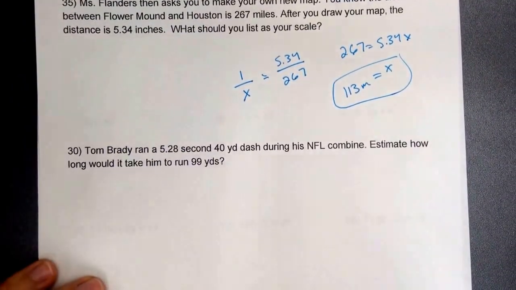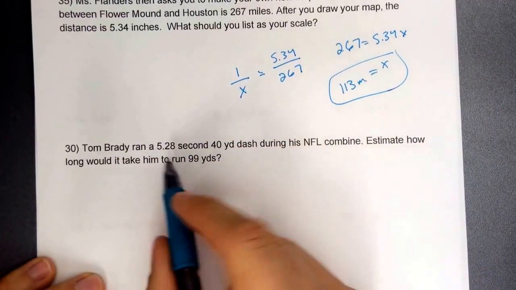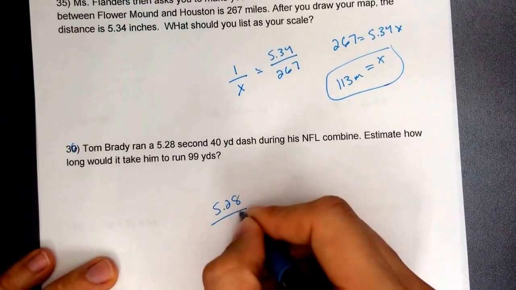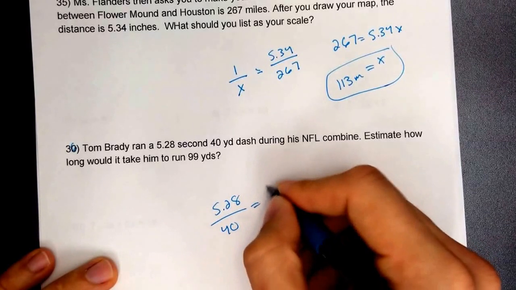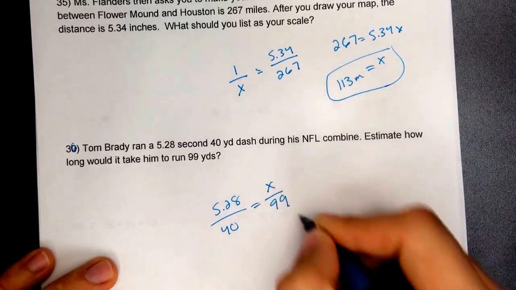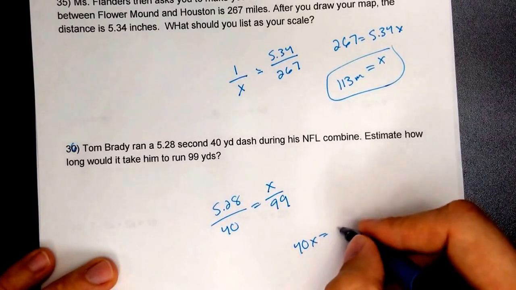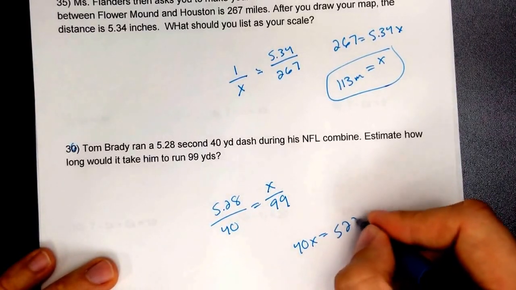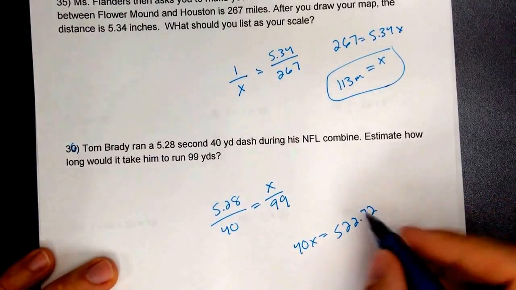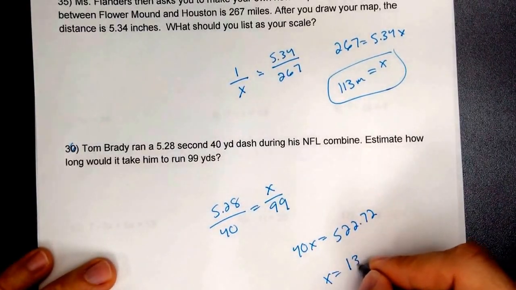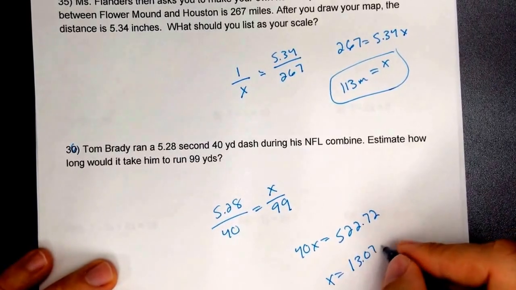We got Tom Brady. Now, we're going to talk about this one. The numbers are out. This should be 36. He ran 5.28 for 40 yards. How long would he run for 99 yards? 40x is equal to, in this case, 522.72. When we multiply that out, x is going to be equal to 13.07 seconds.